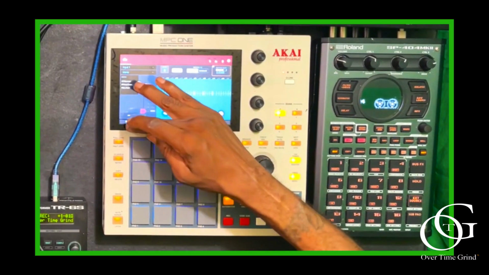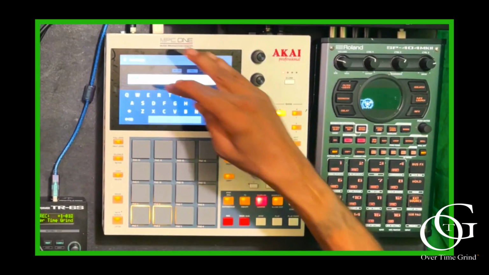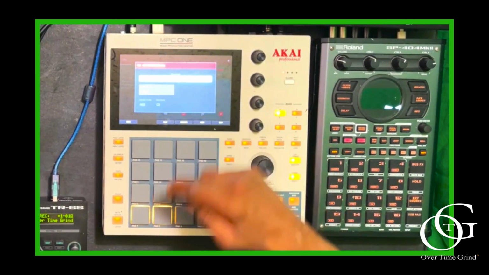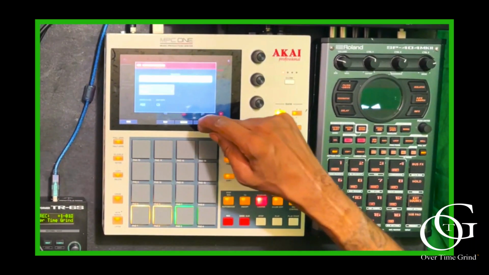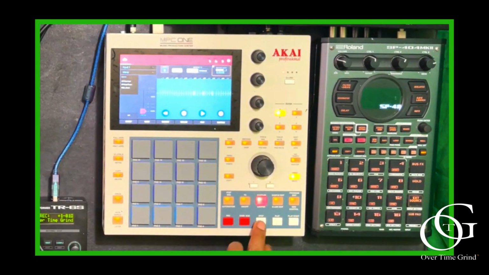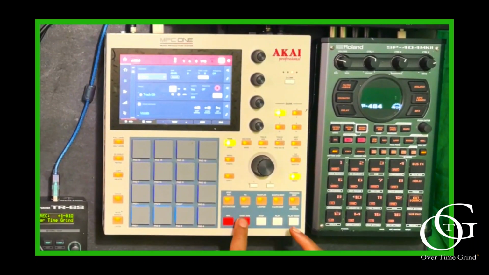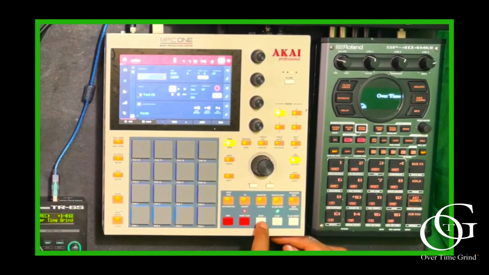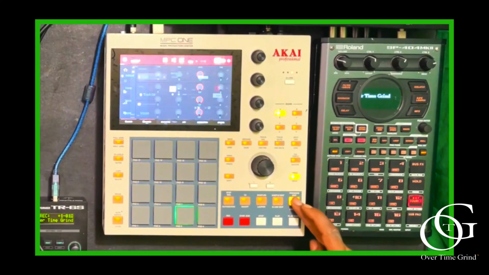So it sounds crazy, I know. We're going to name it Ad-lib 3. I'm just showing you guys you could do it too, though. We're going to hit keep. So now we're going to come over here, overdub. We're going to hit stop, program edit.